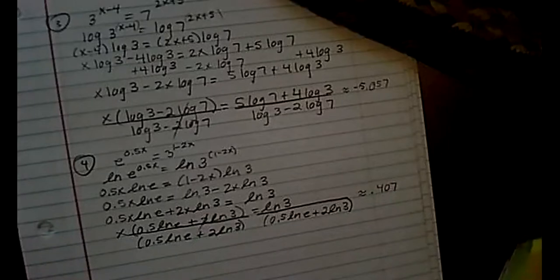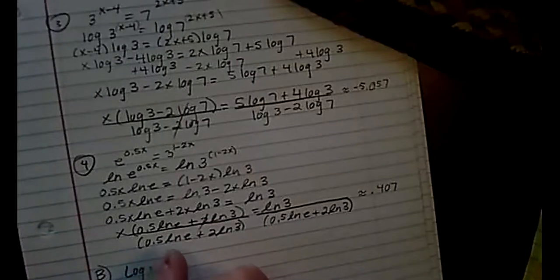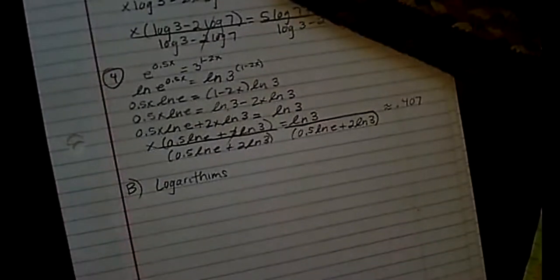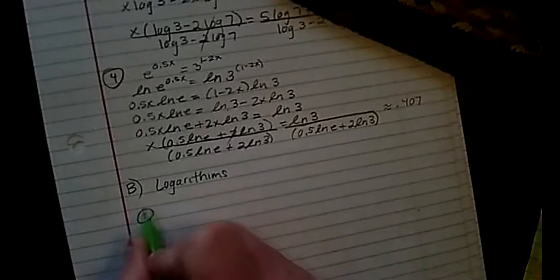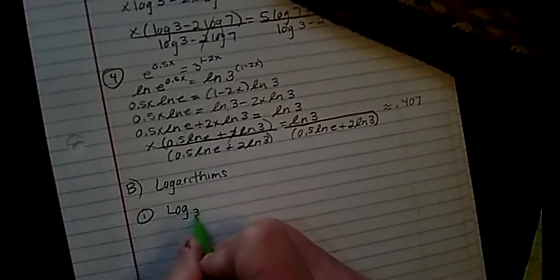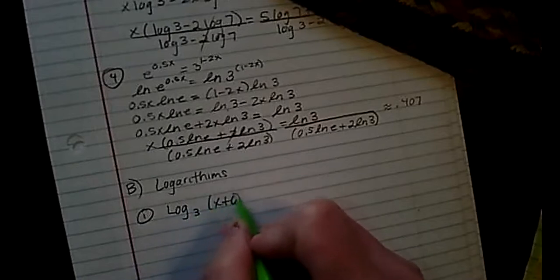Okay. All right. So let's move on. And now we're going to just talk about, the first part was exponentials. So now we're going to talk about logarithms. All right, so here we're going to work on the logarithm part. So let's do the first problem here. Let's see. So here we're given these in log form rather than exponential form. That's the only difference.